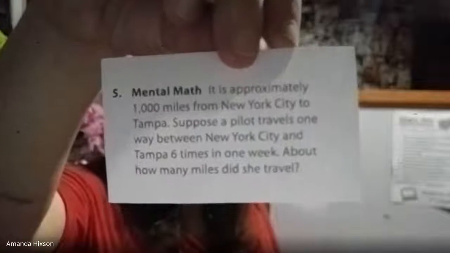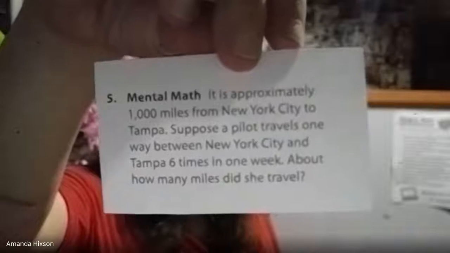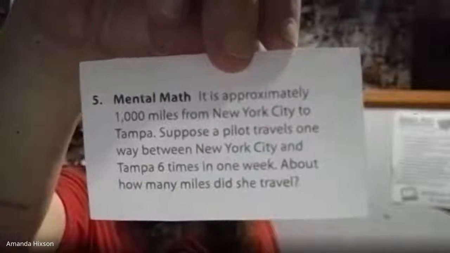This one is called mental math. It says it is approximately 1,000 miles from New York City to Tampa. Suppose a pilot travels one way between New York City and Tampa 6 times in 1 week. About how many miles did she travel? So is it 6 times 1,000? Yes, it is. So it's 6,000.